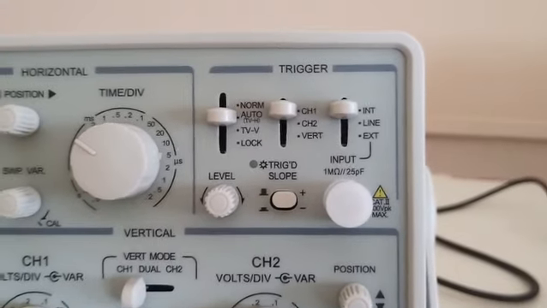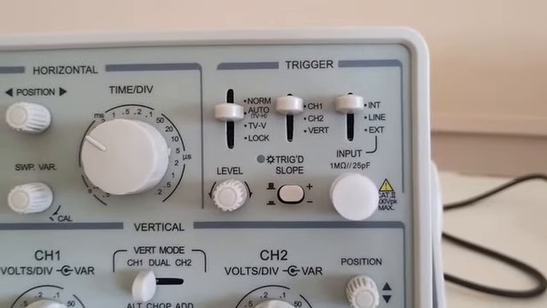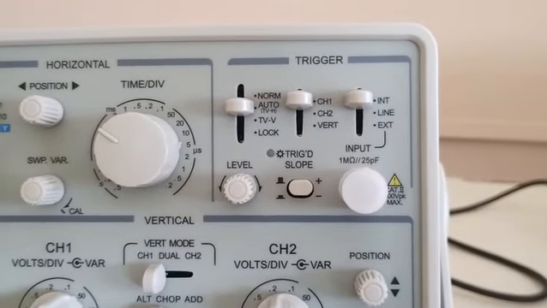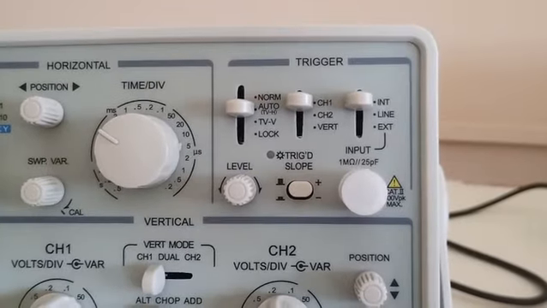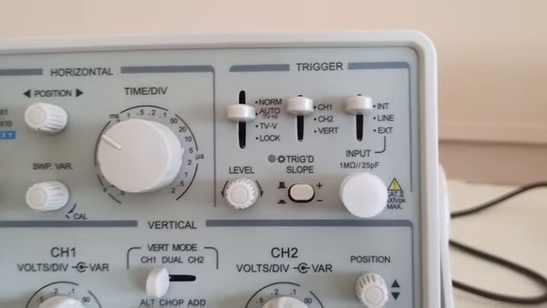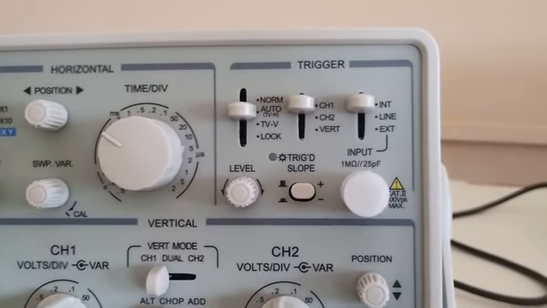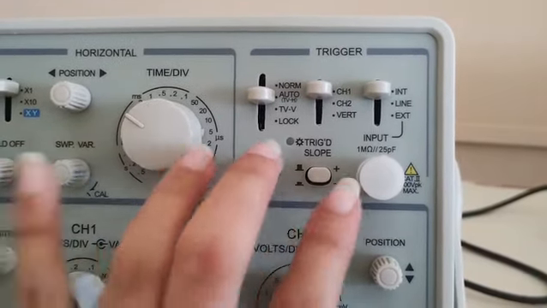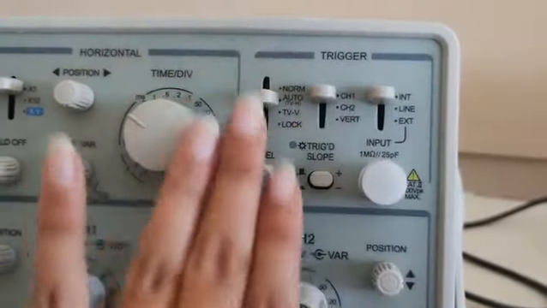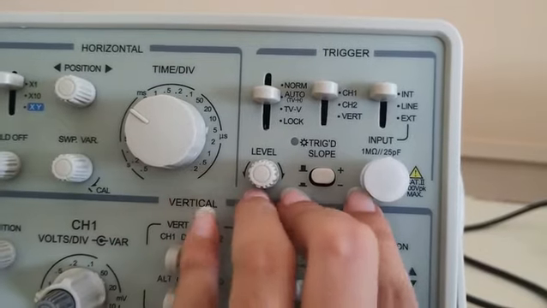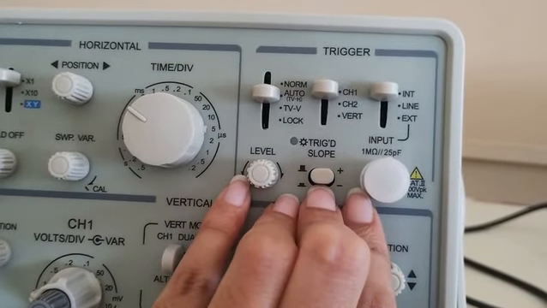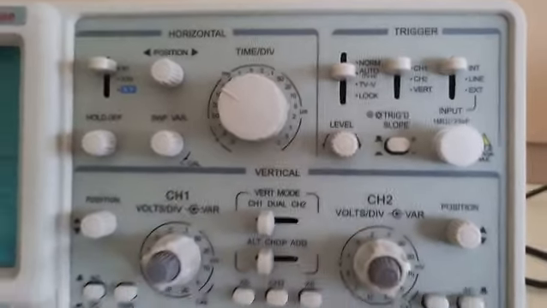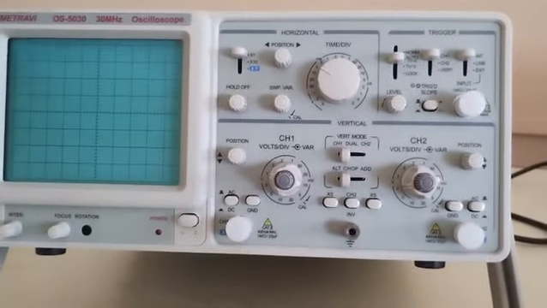Then forward to the other section, that is the trigger section. Why do we use this trigger section? It is used to stabilize the waveform. If our waveform is not stable, it's moving, so we just use these control knobs, and we will get our waveform in stable mode. So let's move to the other control panel.